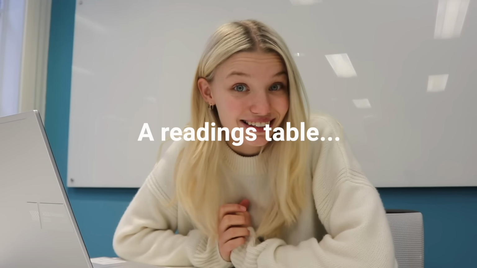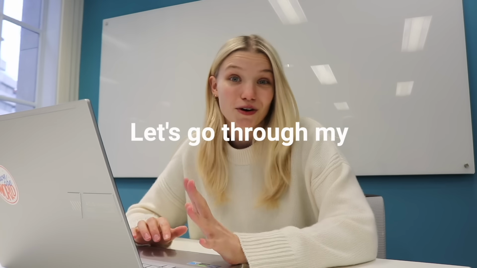So that's something I had to learn in uni, and a readings table is something that has made me so much more productive, both when reading my readings, but also when revising for exams and writing assignments, because I can just easily go back, find the information that I'm looking for, rewrite it, quote it. So let's go through how I do my readings table. I have it all on Notion. You could probably easily do it on other platforms as well.